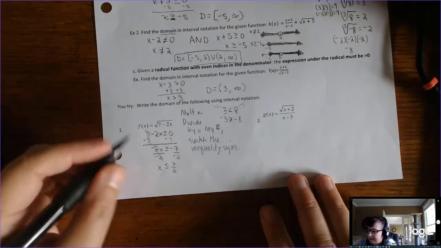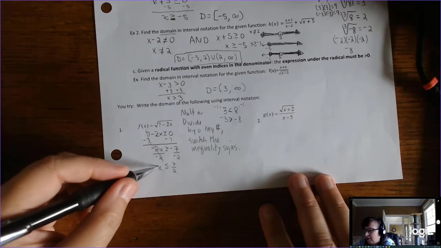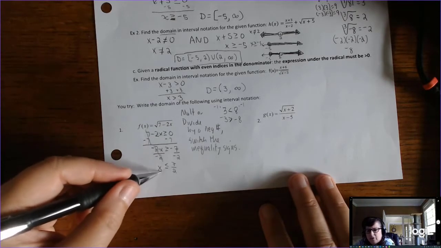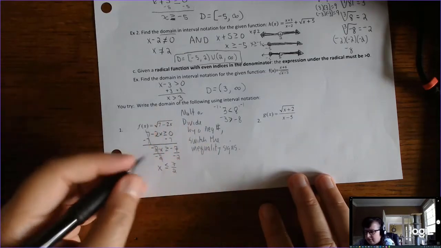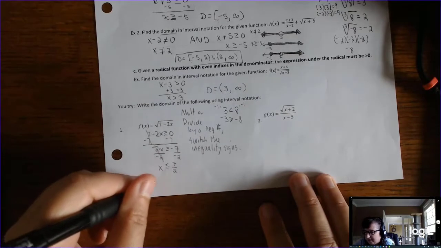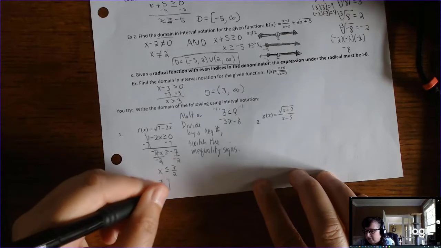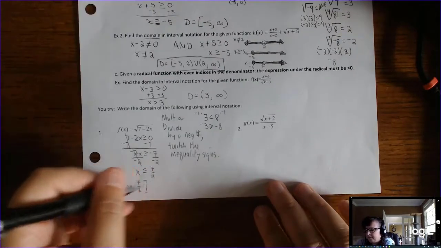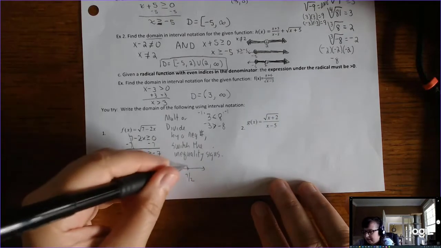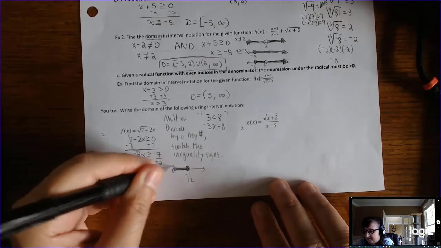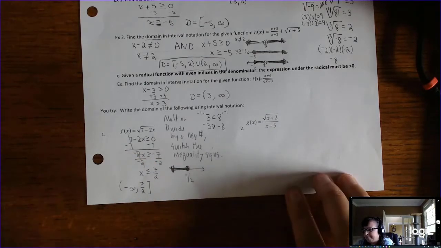Alright, now last thing is, this is the domain, but we need to put it in interval notation. So we're talking about all the numbers that are smaller than or equal to 7/2. Remember, you have to go least to greatest. So you have to start with parentheses negative infinity and all the numbers up to 7/2, and you can include 7/2, so we have a bracket. If you forget interval notation, remember you can graph this. This is all the numbers to the left of 7/2. So that's why it's negative infinity to 7/2 bracket.